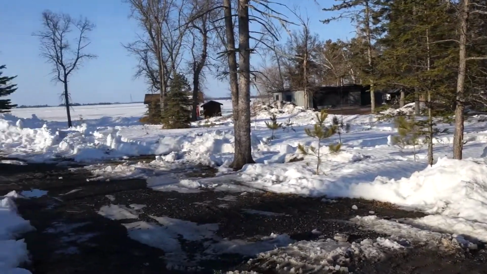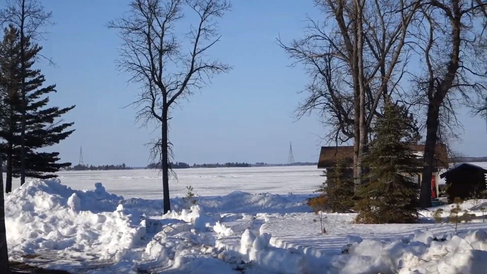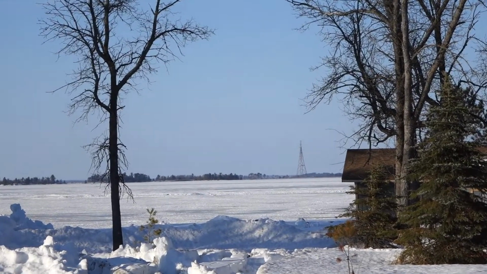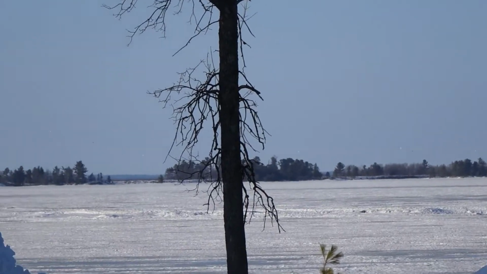See right over here, that's a view across the lake at Canada. Those high tension line towers are on the Canadian side of the border.